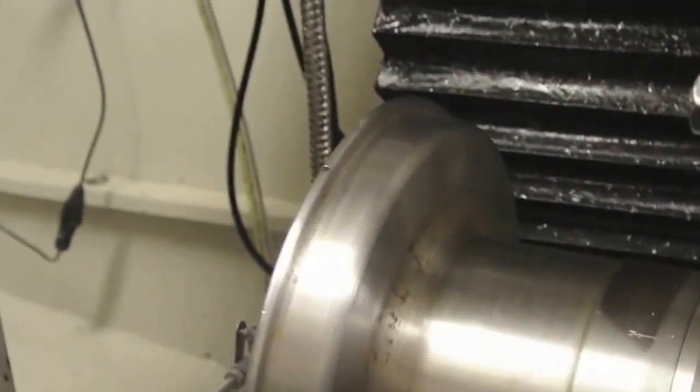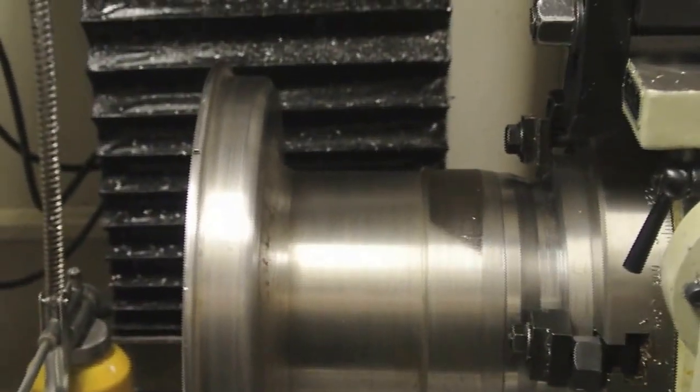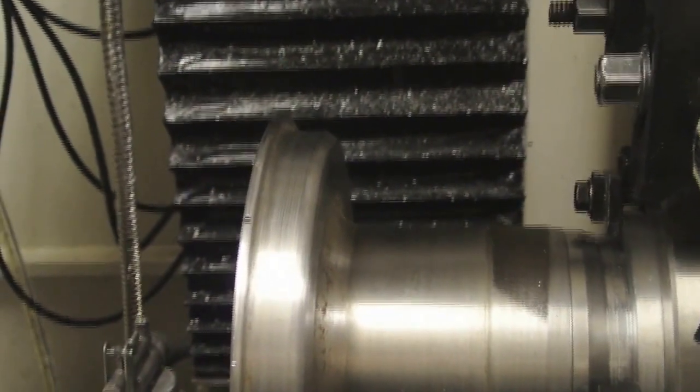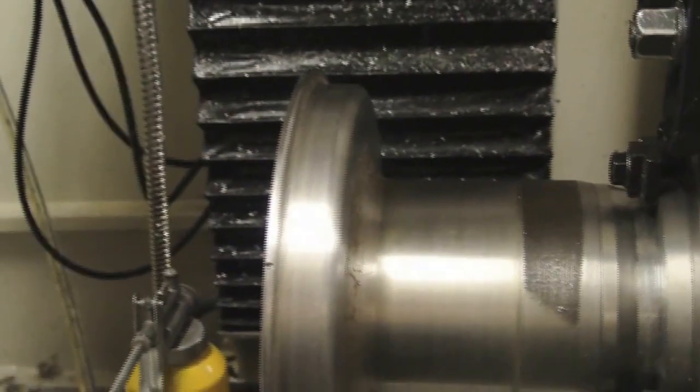A bit of success at last with the large end. This is just the drilling cycle, but as you can see, it's getting there. I'm making real progress now. I've just got to get the height sorted.